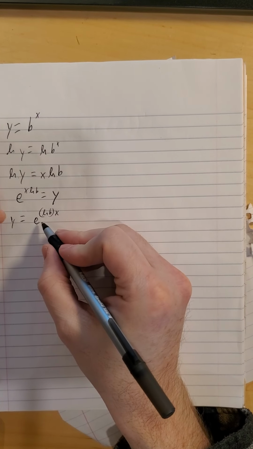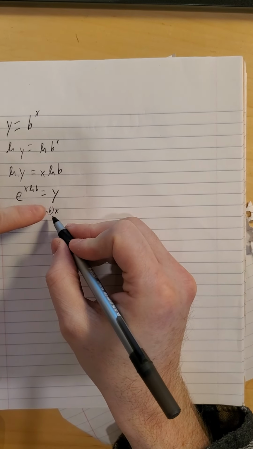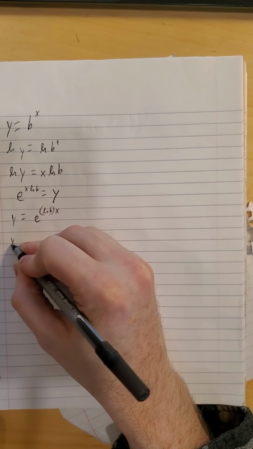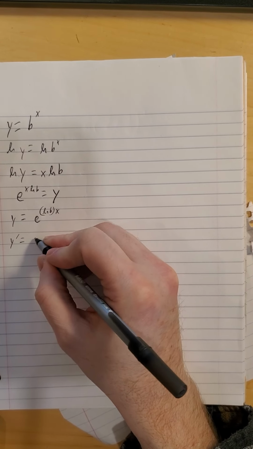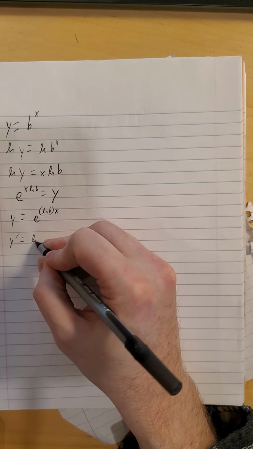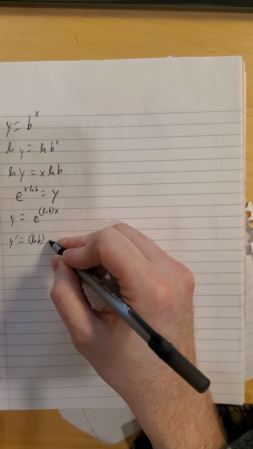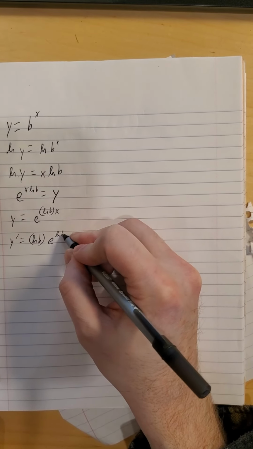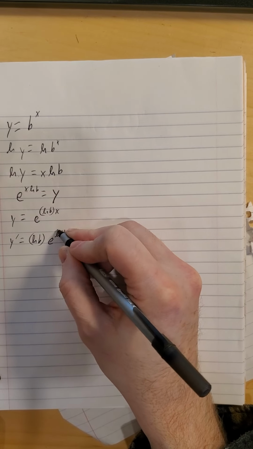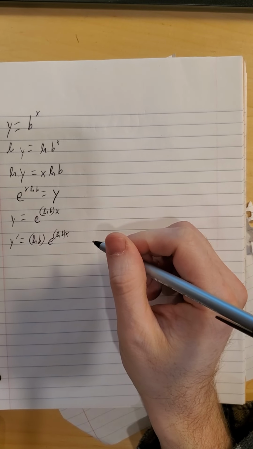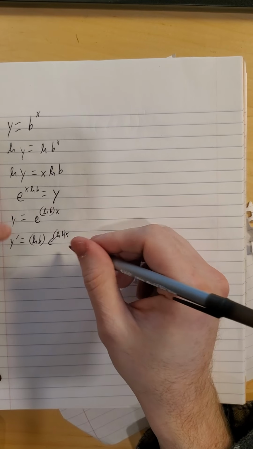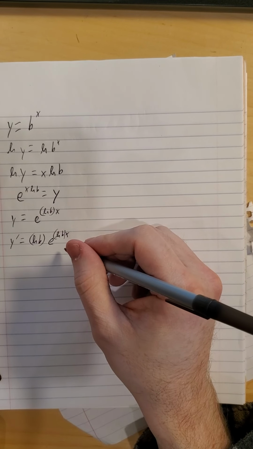So the derivative of this is just following that c e to the cx pattern. So then y prime is, our constant is natural log of b times e to the natural log of b times x. So that's our derivative when we have b to the x.